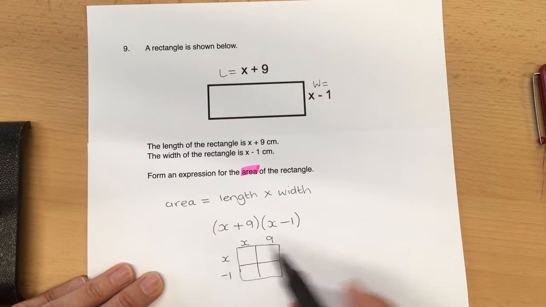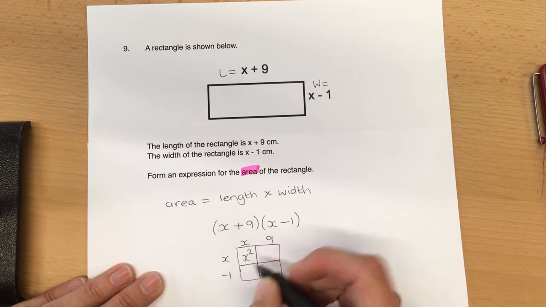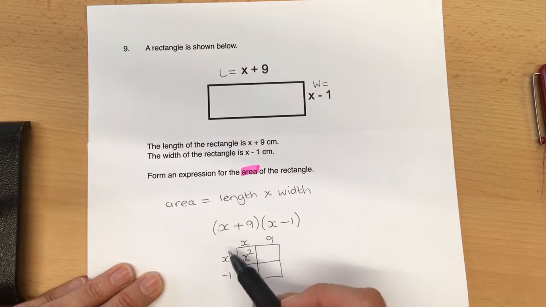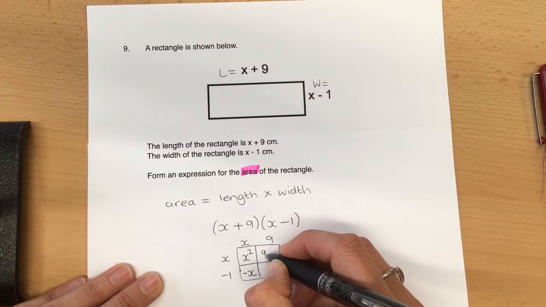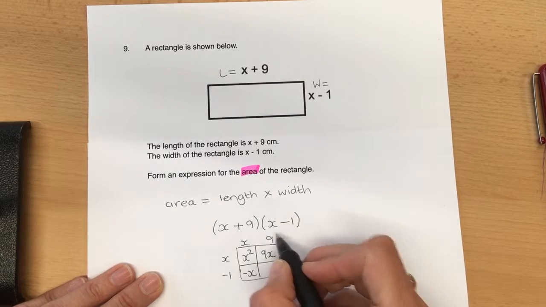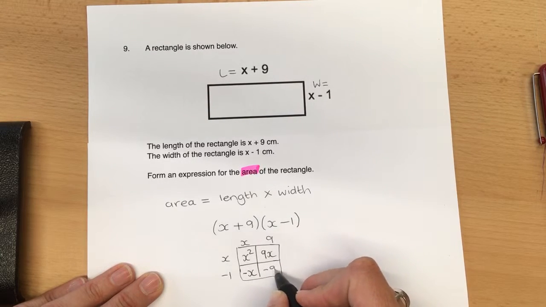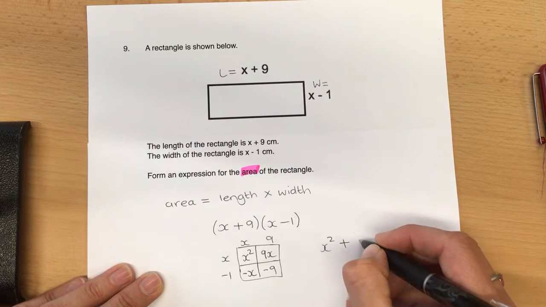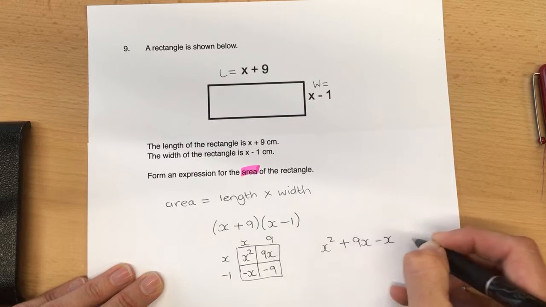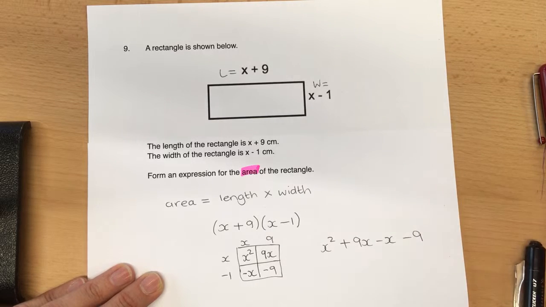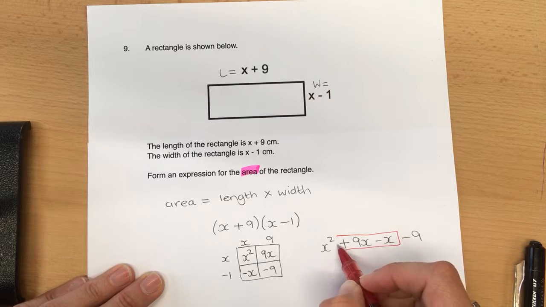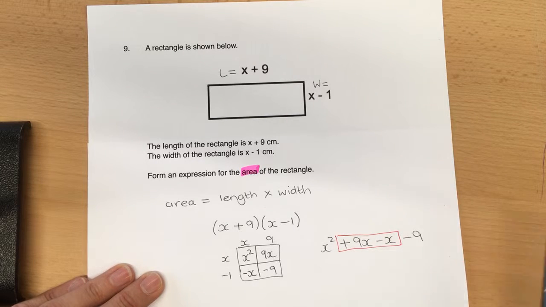So x times x is x squared. Minus 1 times x is minus x. X times 9 is 9x. Minus 1 times 9 is minus 9. Then I'm going to write my four terms. And then just like in the previous tutorials, I can simplify the terms in x together.